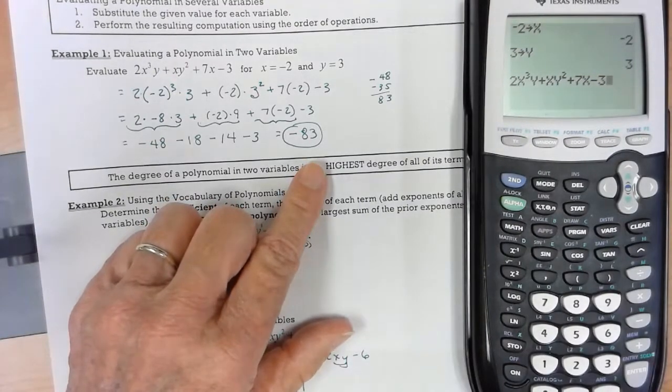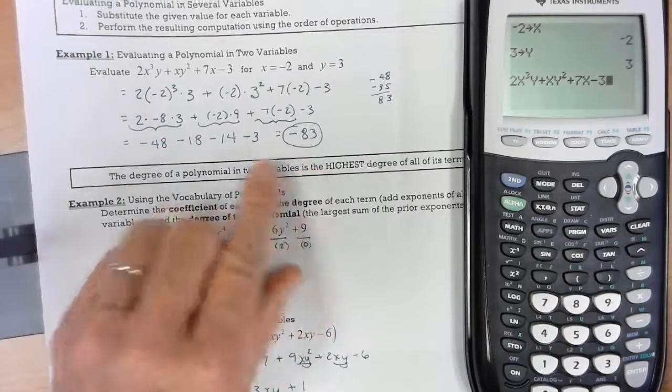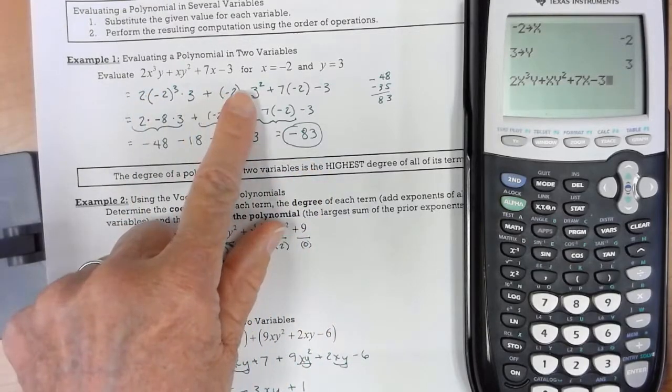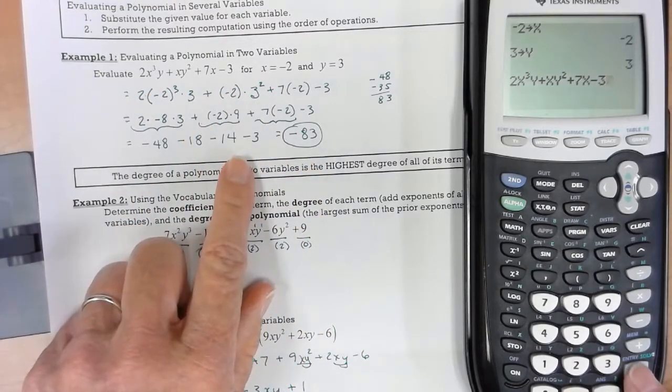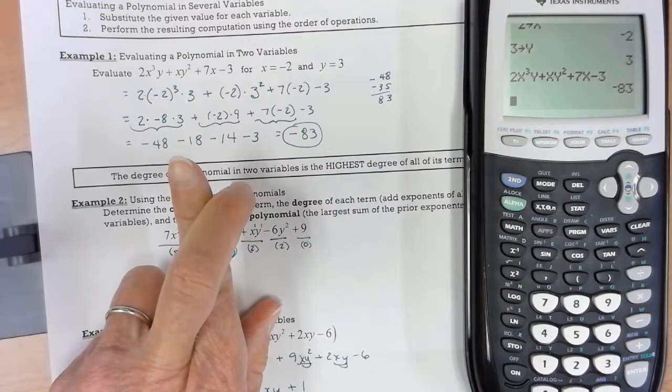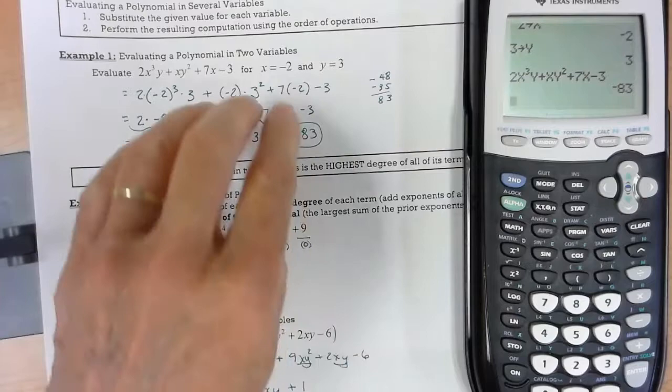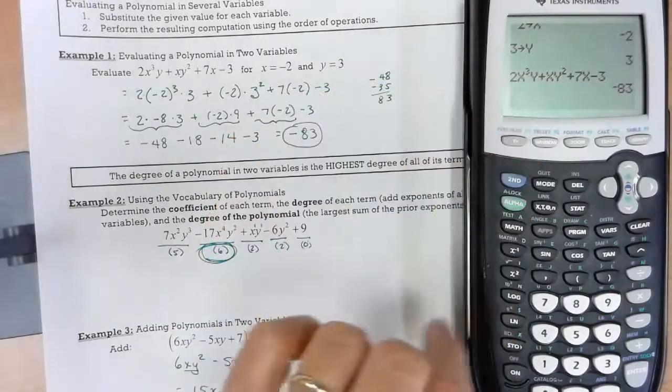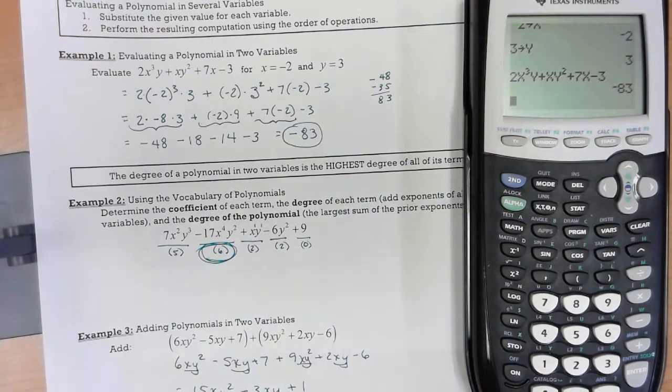So now I've stored in my values. I typed in the expression exactly how I see it. Now when I press enter, I hope I'll have -83. And I do. So you can do it longhand. You can double check this way. You need to start playing with this calculator and be able to use it.